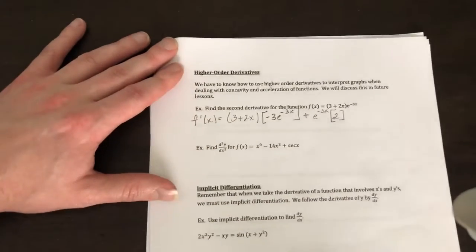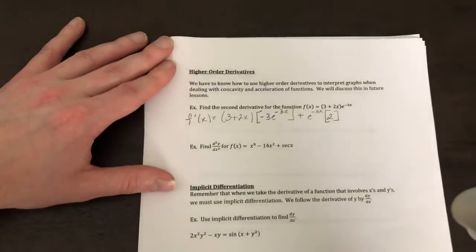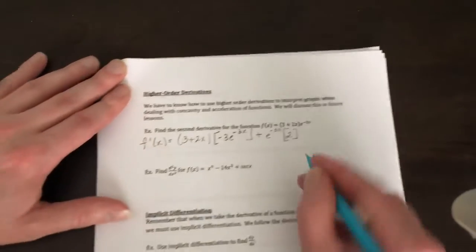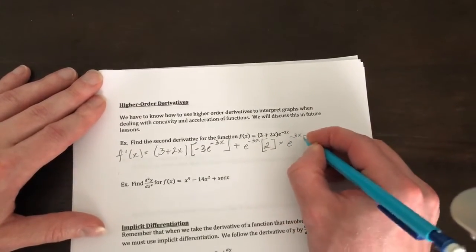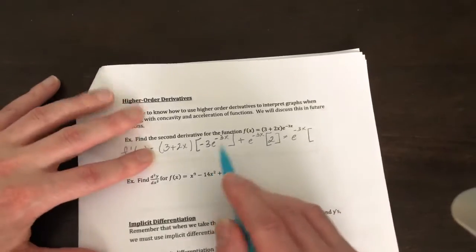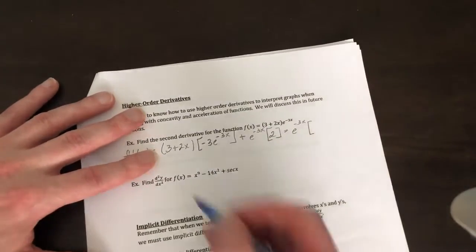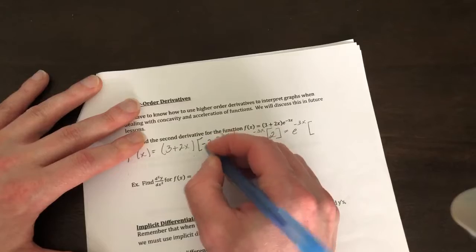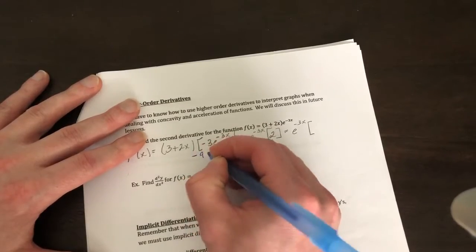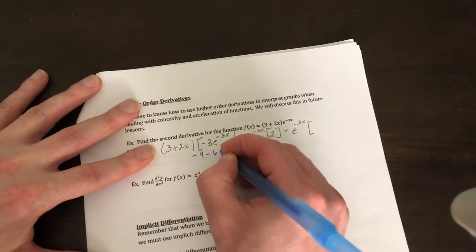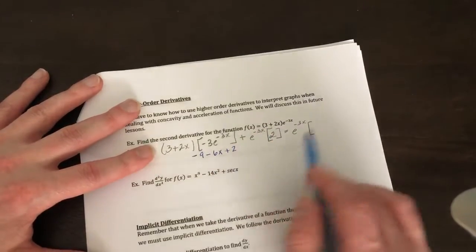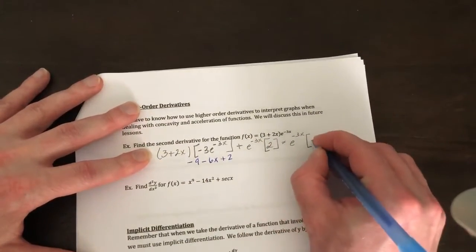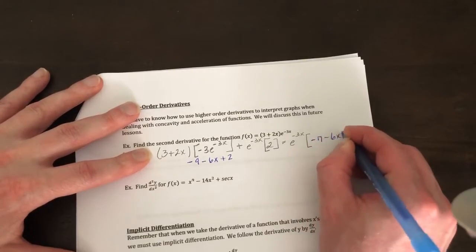Now, what will make this easier is factoring out the e term, the e to the negative 3x. So once I factor that out, I'm left with negative 9 minus 6x plus 2. Okay, so this will go to a negative 7 minus 6x.